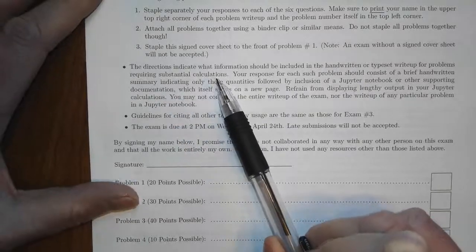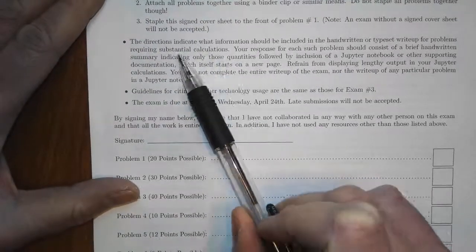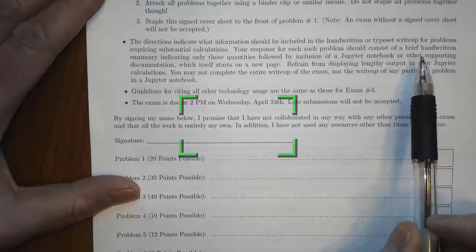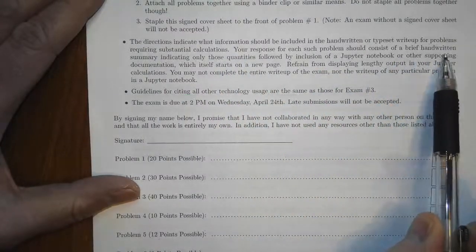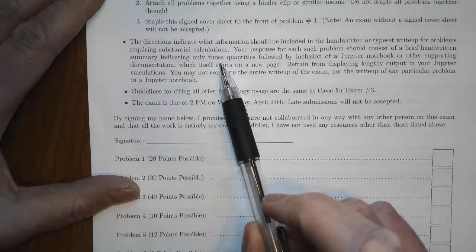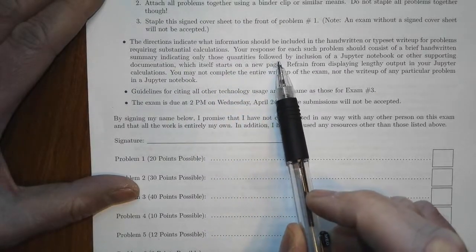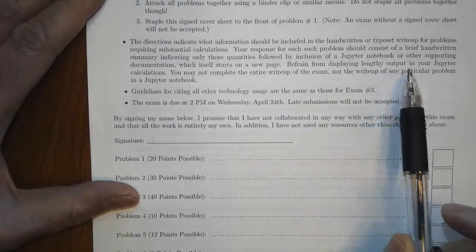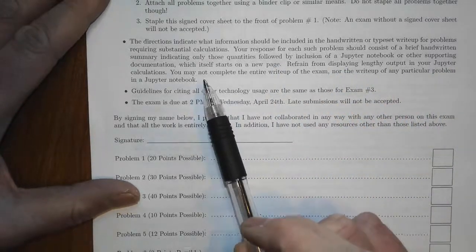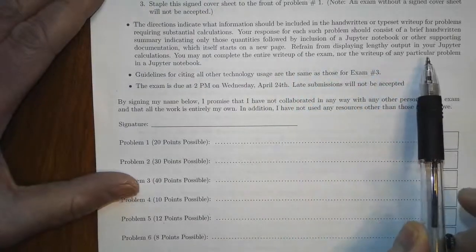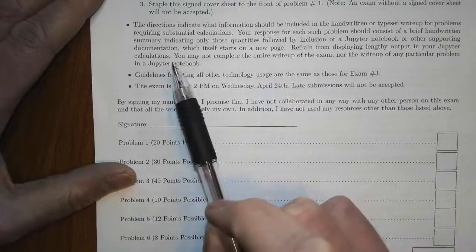Okay, so the directions indicate what information should be included in the handwritten or typeset write-up. By typeset, I mean LaTeX typeset. And you're going to have some substantial calculations. Your response for each problem should consist of a brief handwritten summary indicating only those quantities that are requested, followed by inclusion of a Jupyter notebook or other supporting documentation, which itself starts on a new page. Refrain from displaying lengthy output in your Jupyter calculations.